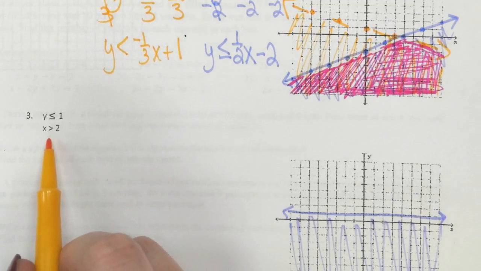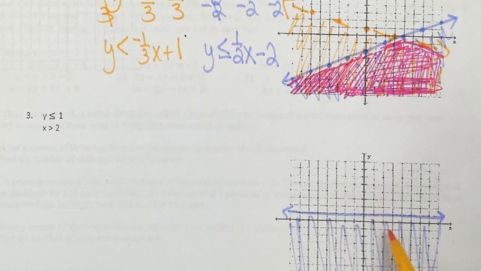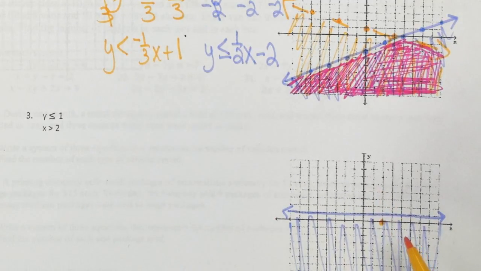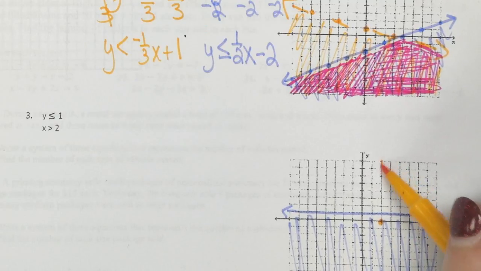All right, now what about this guy? x greater than 1. That's the vertical one at 1, right? Is it dotted or is it solid? It's dotted.